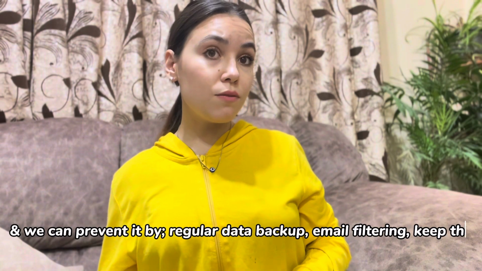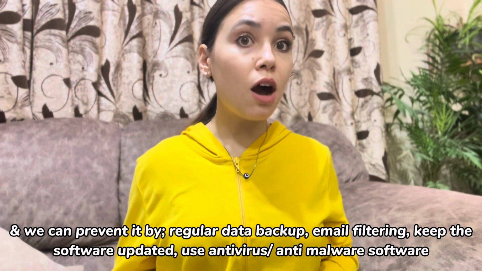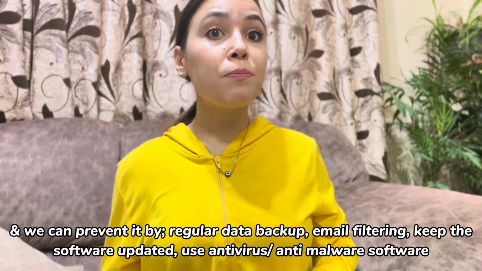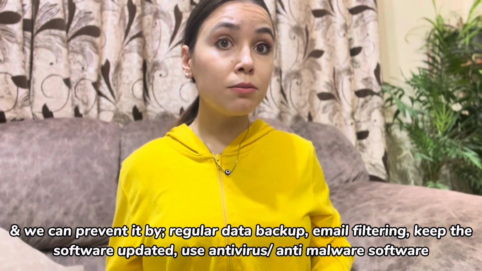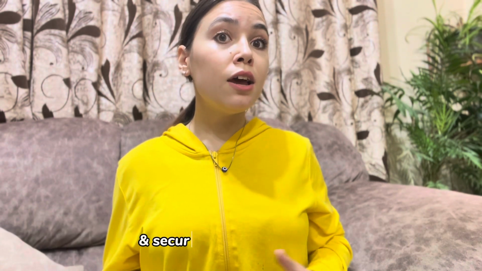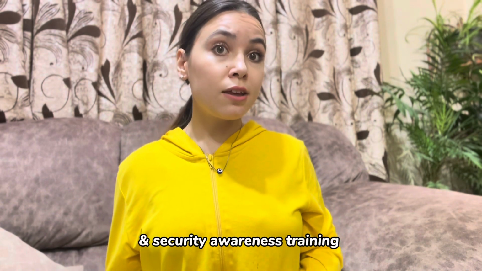And we can prevent it by regular data backup, email filtering, keeping the software updated, using antivirus and anti-malware software, and security awareness training.